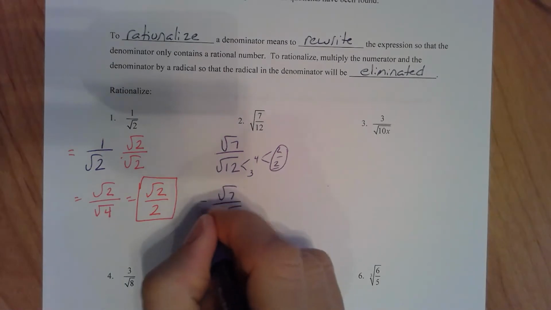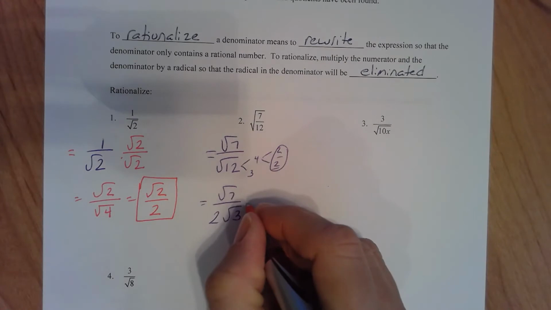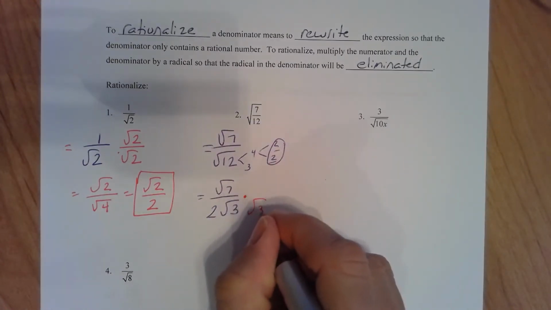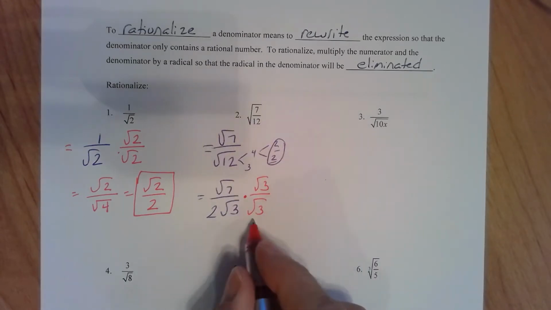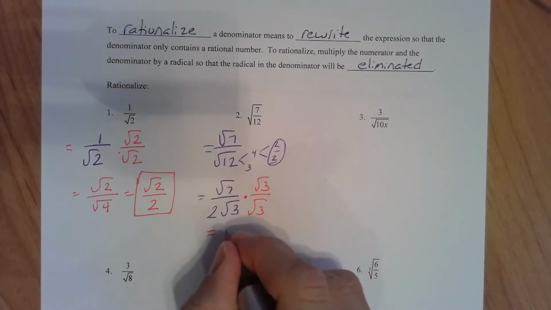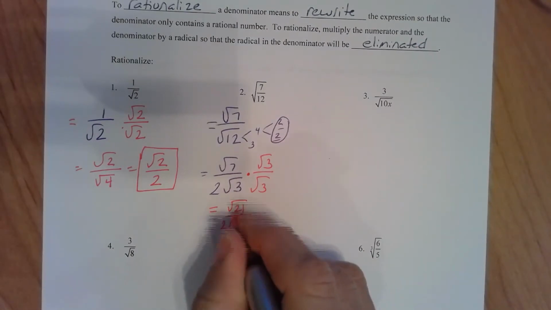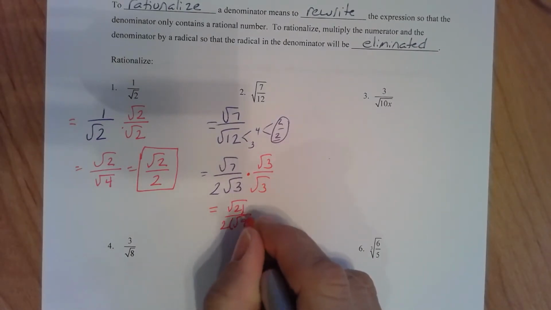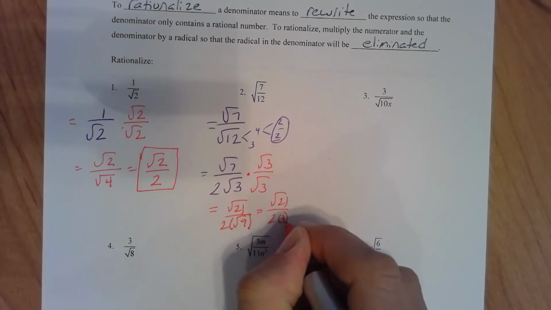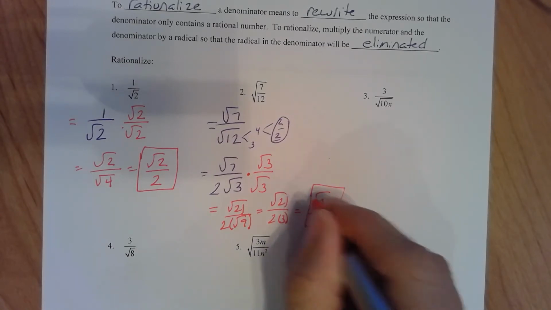Now, we still have to rationalize. We're not allowed to have a radical left in the denominator. So what do we need to multiply by? Well, the first nice square that 3 can go into is 9. So if we multiply top and bottom by the square root of 3, we would get the square root of 9 under the radical. On top, because they're both underneath the square root, we can multiply them, so we get the square root of 21. In the denominator, we have 2 times the square root of 3 times the square root of 3, which is the square root of 9. And the square root of 9 we know is 3, so we end up with the square root of 21 all over 6.